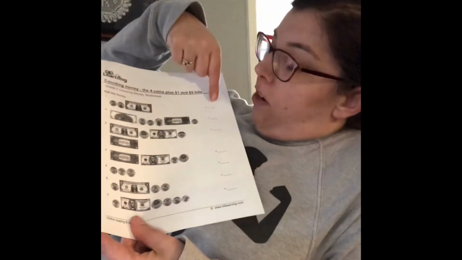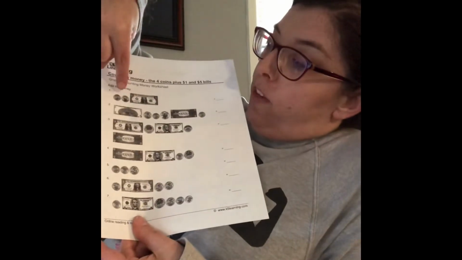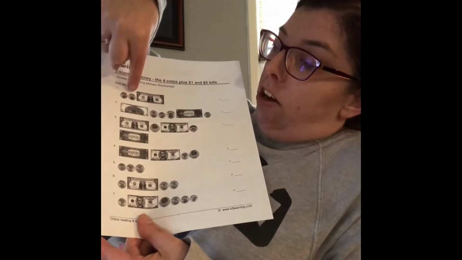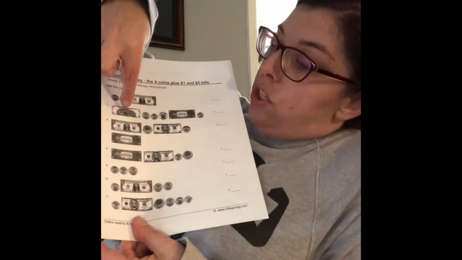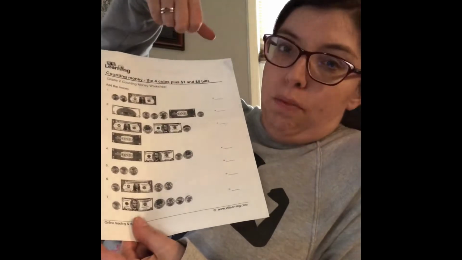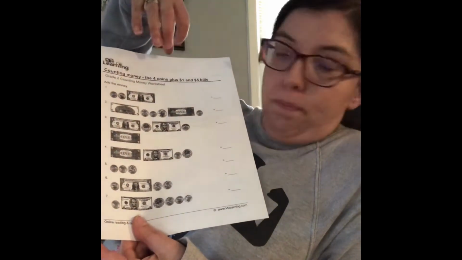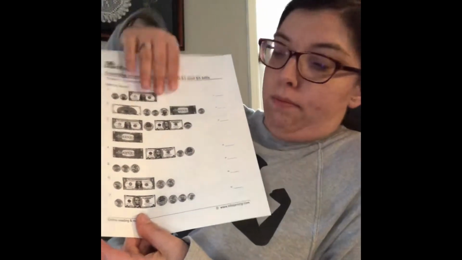Your paper for today is counting money. So you're counting the money and writing the total over here. Remember, if it helps you, write your counting on top of your money. You can always start with the dollar bills and then go back and do the change. You don't have to worry about counting from left to right.